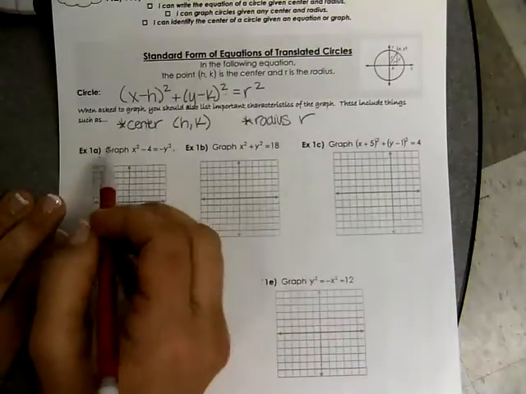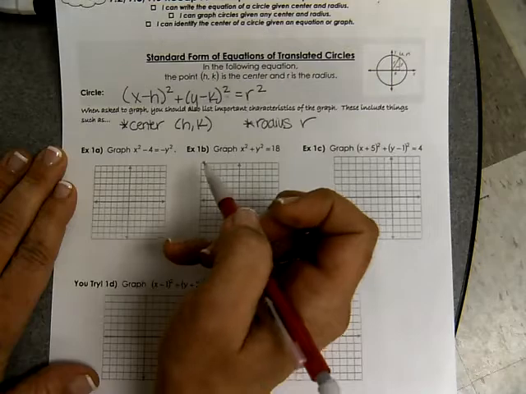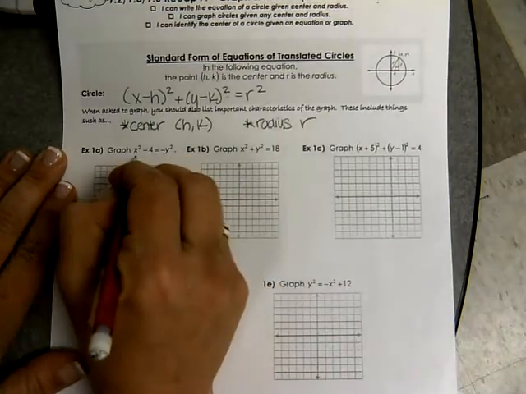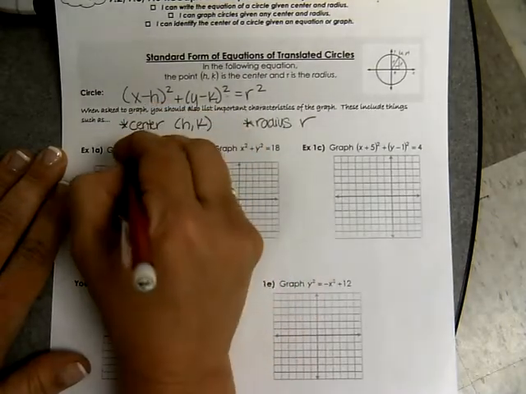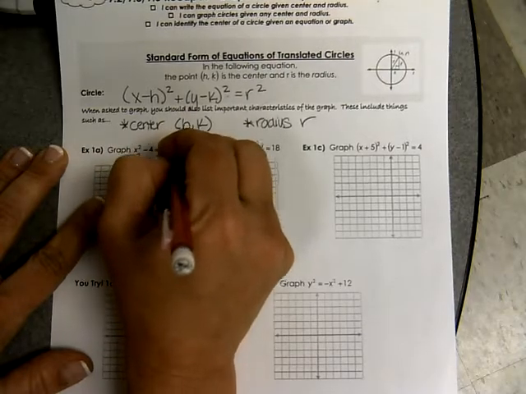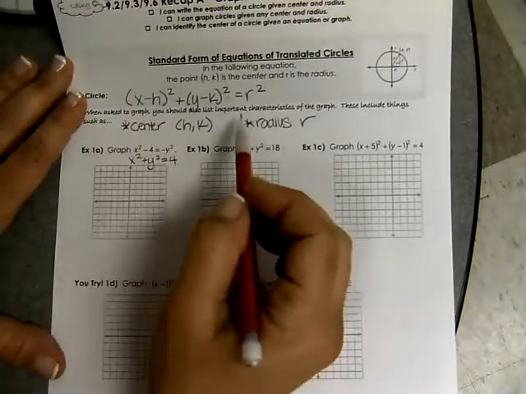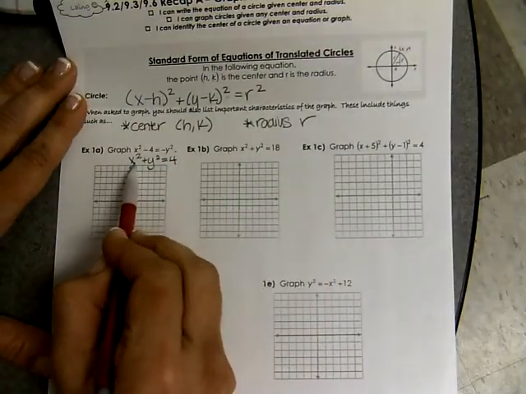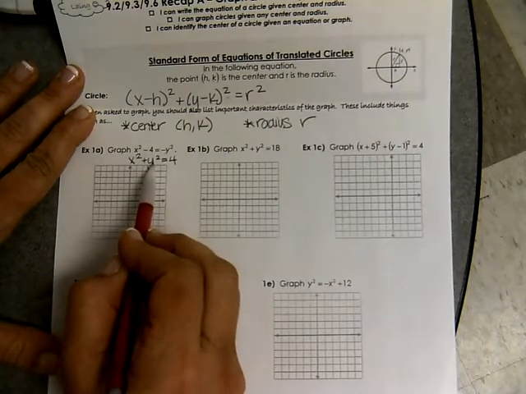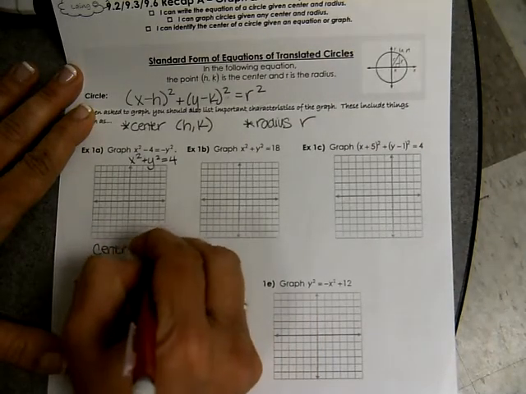So let's just graph some circles. Let's look at example 1a. We can see both the x and the y variable are squared, but it looks like they're in the wrong spot. So maybe if we add y squared to both sides and add 4, it would look a little better. So we have x squared plus y squared equals 4. Now that fits the standard equation of the circle. Notice that if we wanted to find the center, nothing is being subtracted from the x, nothing is being subtracted from the y, so that means that our center is at (0, 0).